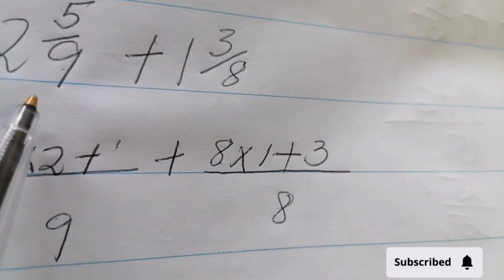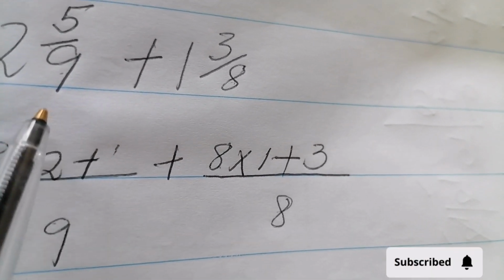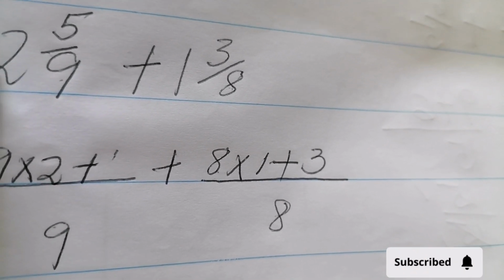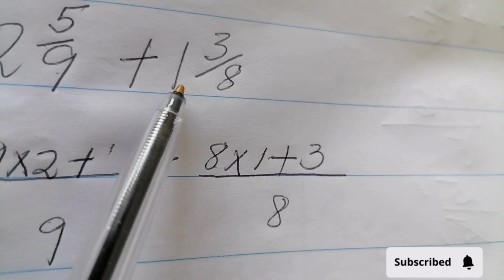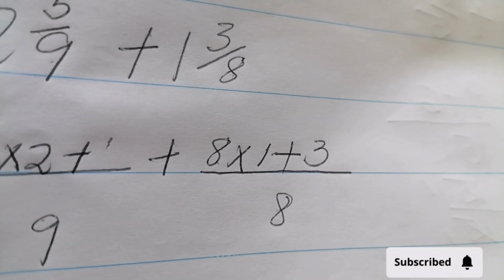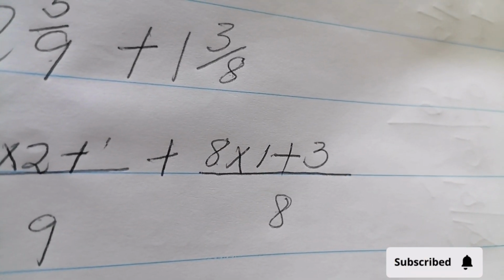This is a mixed fraction, so it has got the whole number and a fraction. So we have to simplify it to just get a fraction.